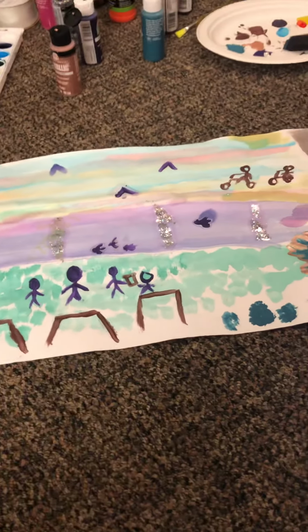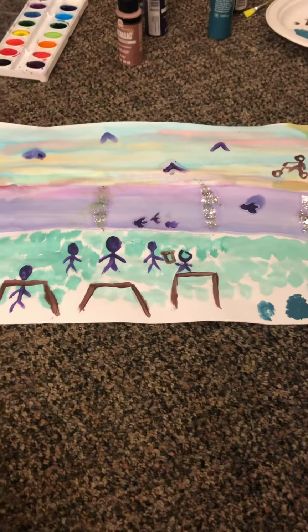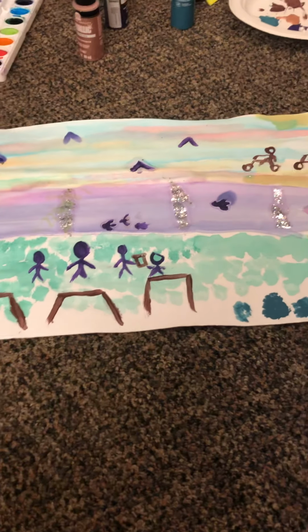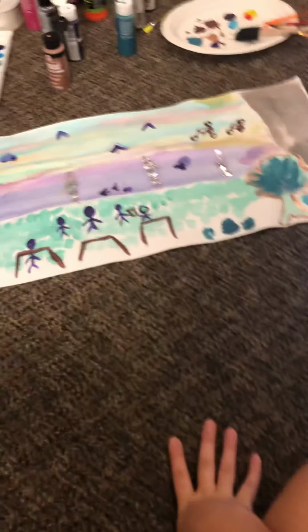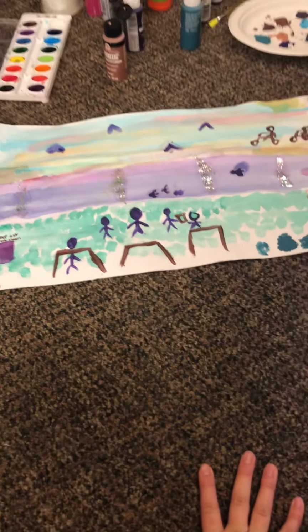Hello, so this is Alex, and I'm going to explain the artifact I made for the final project for this class. So I decided to make a watercolor painting of the Tempe Town Lake spot that I've been looking at for the past couple of weeks.